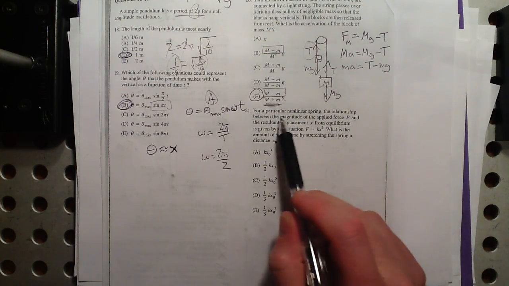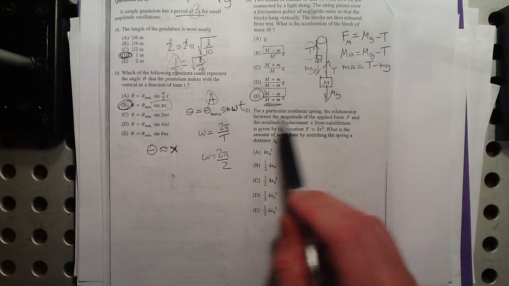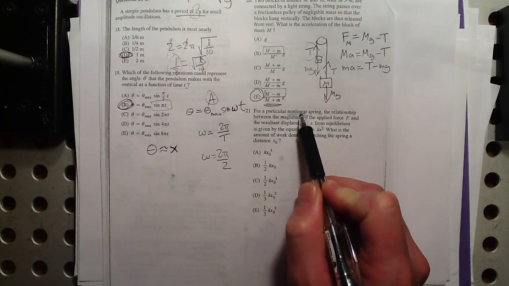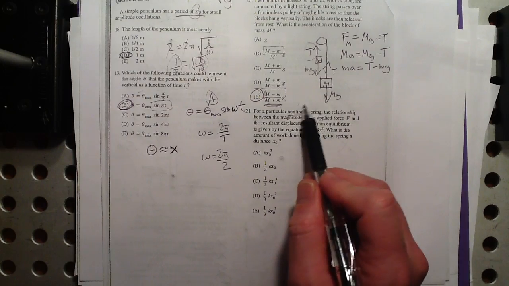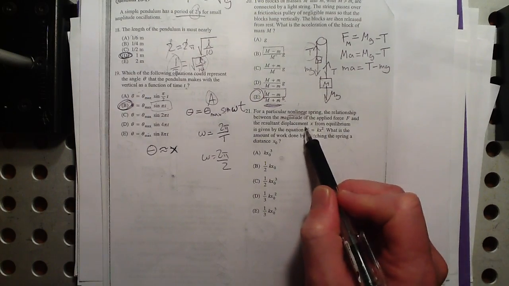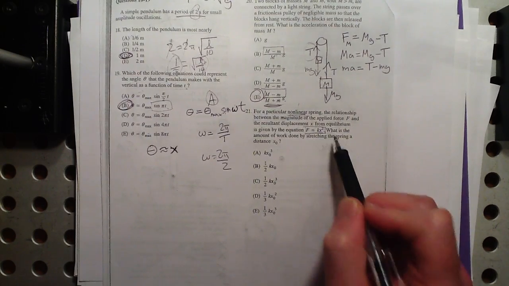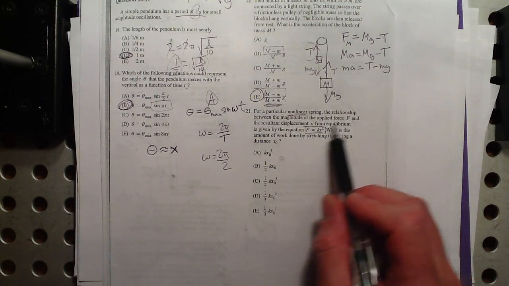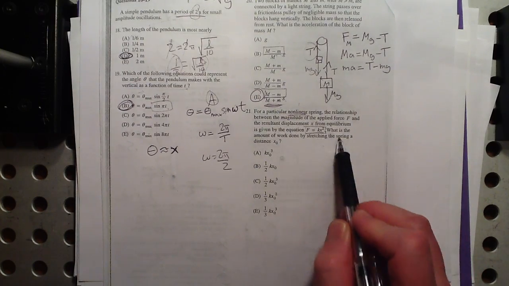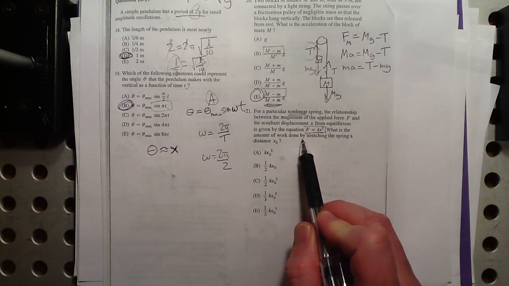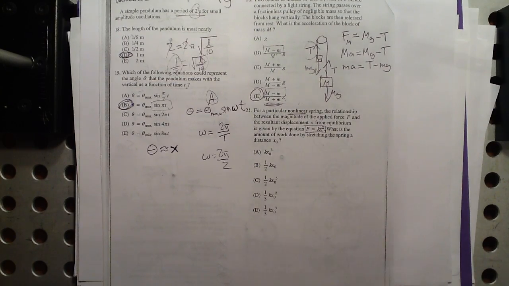Number 21, for a particular nonlinear spring, that means it does not follow F equals kx or F equals negative kx. It's got some other relationship, which is given by this equation. What is the amount of work done by stretching the spring a distance x sub 0?